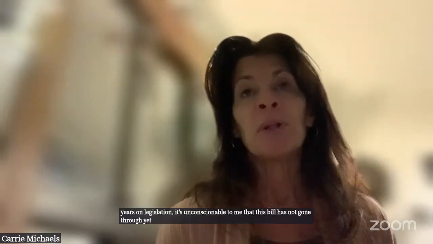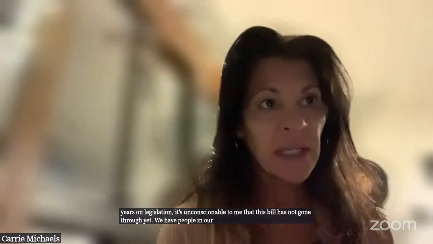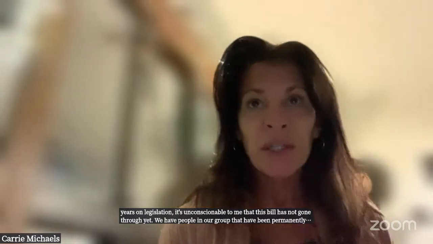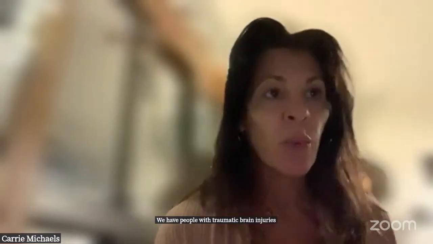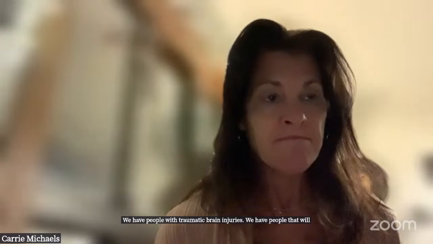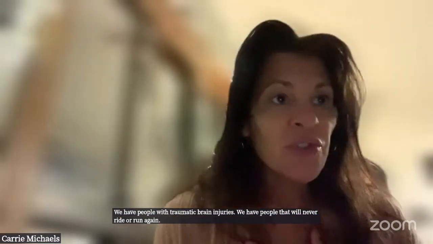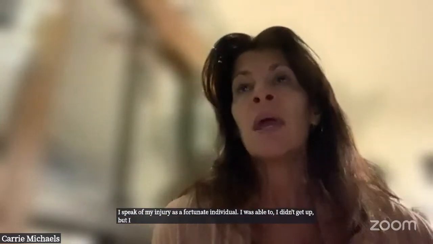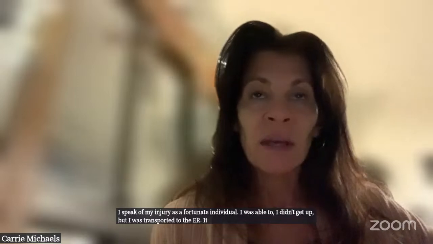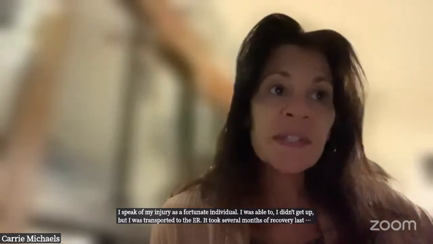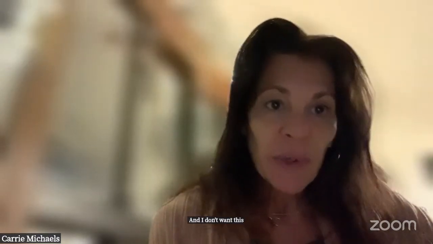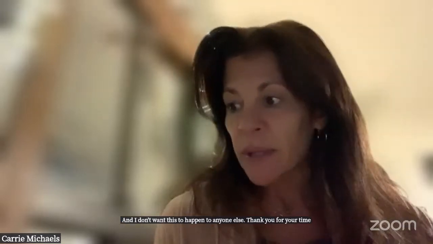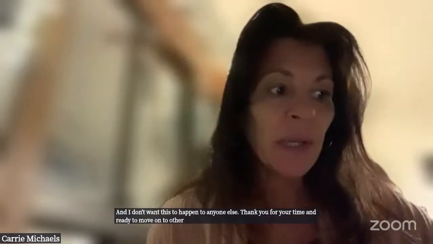We have people in our group that have been permanently injured. We have people with traumatic brain injuries. We have people that will never ride or run again. I speak of my injury as a fortunate individual. I didn't get up, but I was transported to the ER. It took several months of recovery last summer. And I don't want this to happen to anyone else. Thank you for your time. I'm ready to move on to other people, and we appreciate you hearing this.